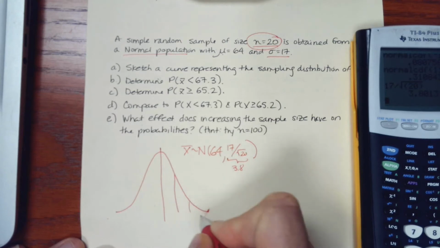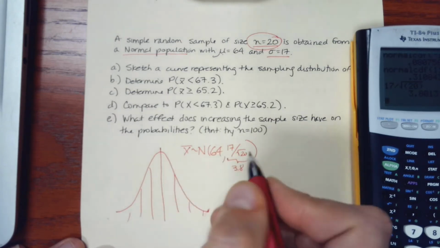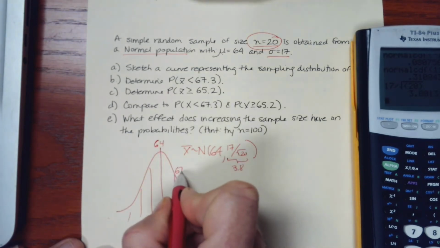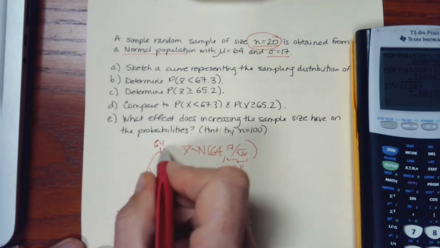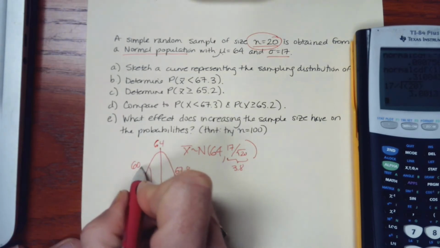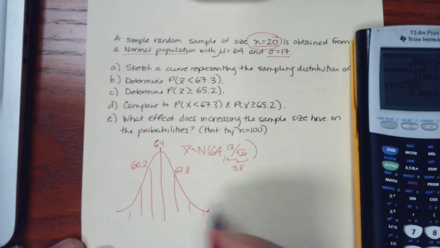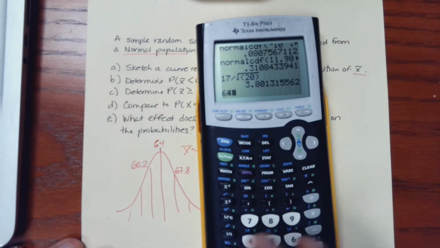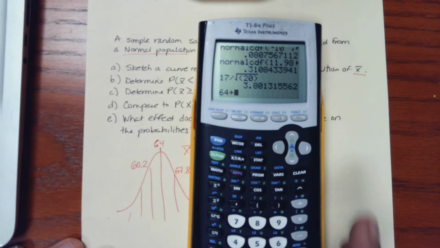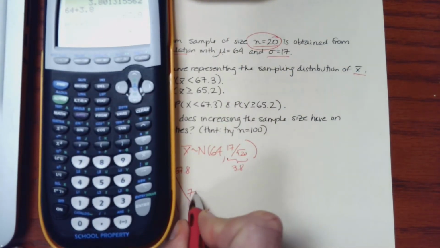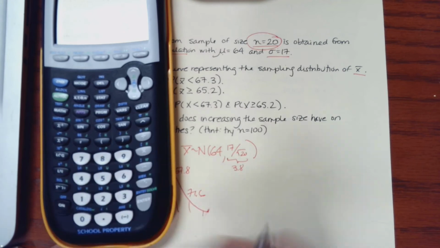So 1, 2, 3, 1, 2, 3. This is 64. And if I add 3.8, this would be 67.8. And if I subtract 3.8, this would be 60.2. And of course, you could keep adding, like if I take 64 plus 3.8 plus 3.8, this would be 71.6 plus 3.8, and this would be 75.4.